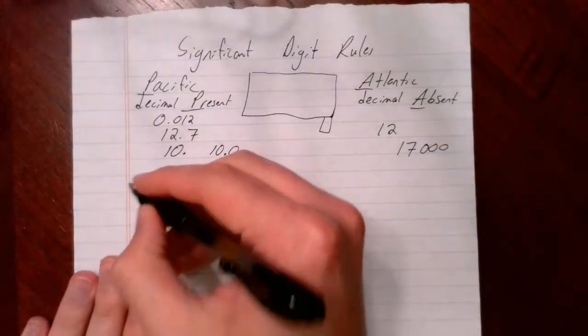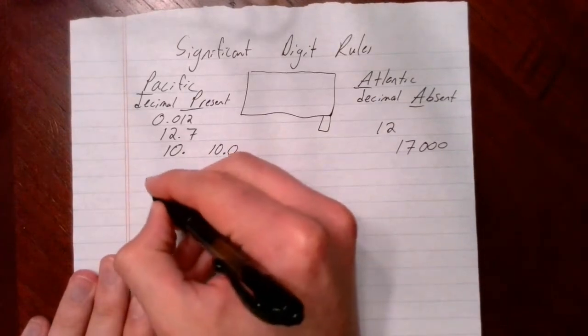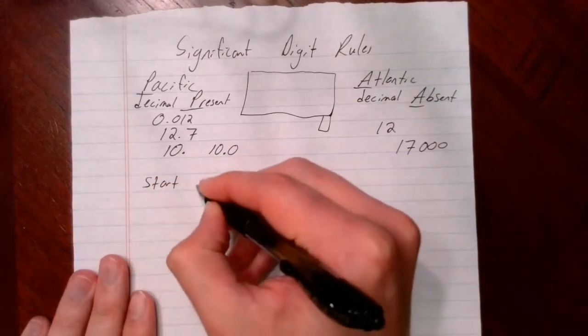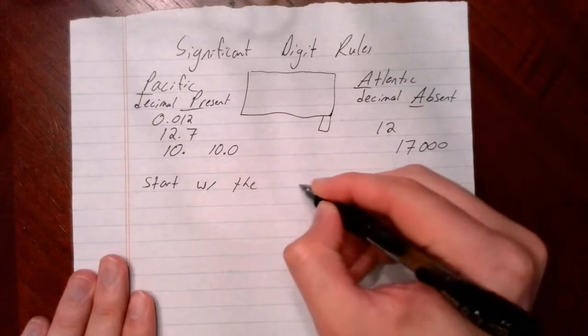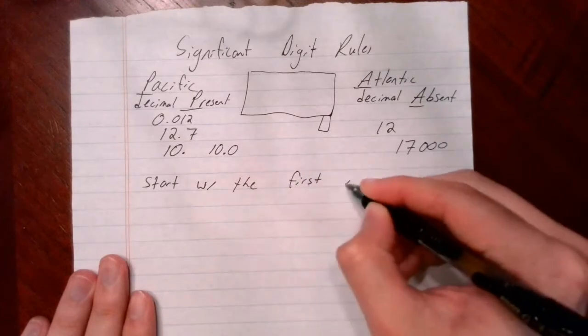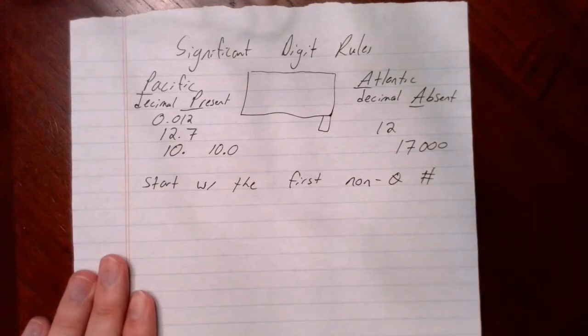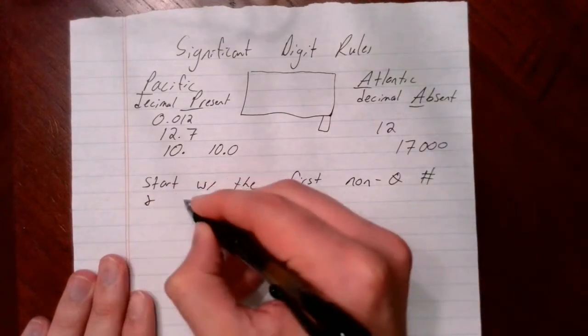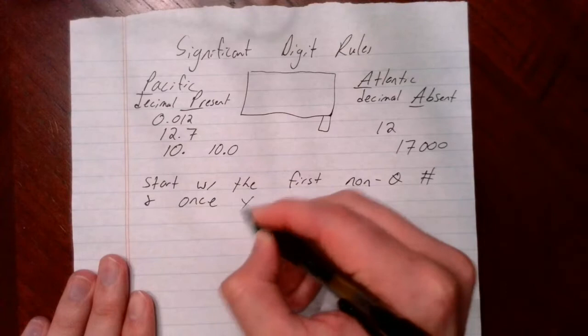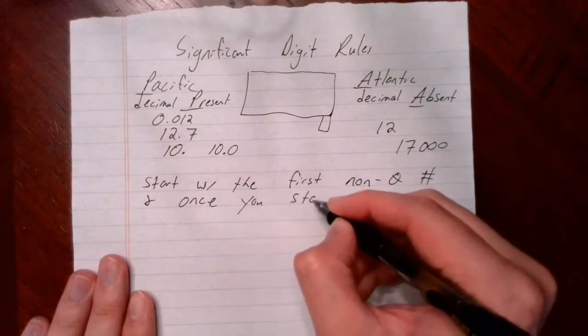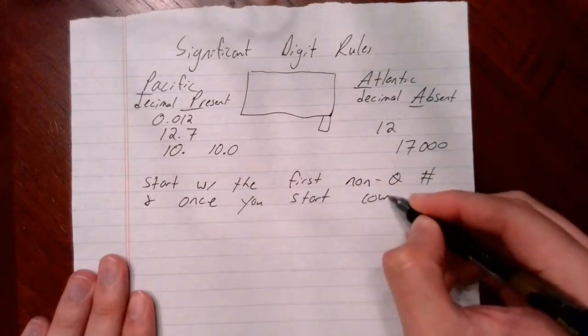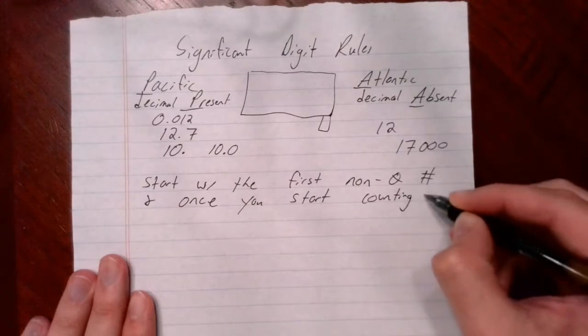So the rule for counting is start with the first non-zero number, and once you start counting, don't stop.